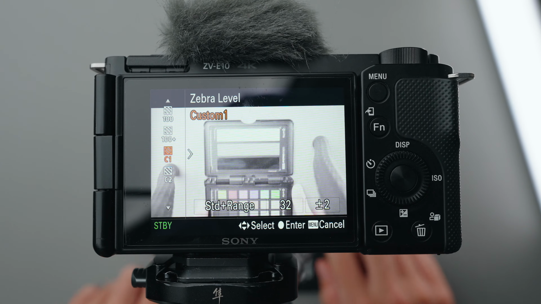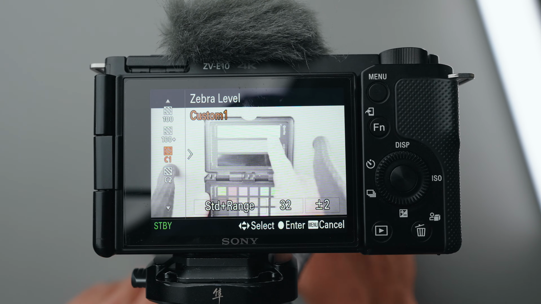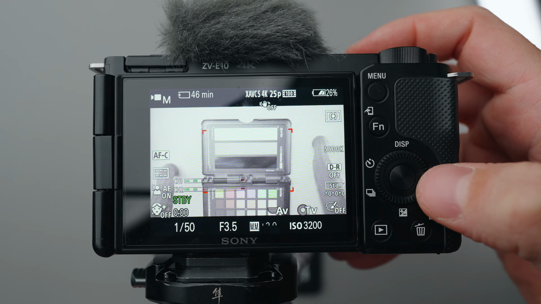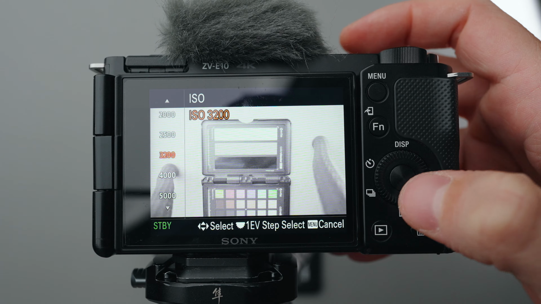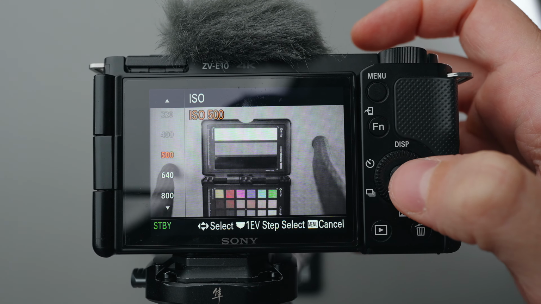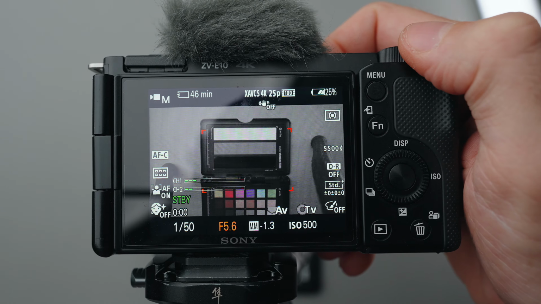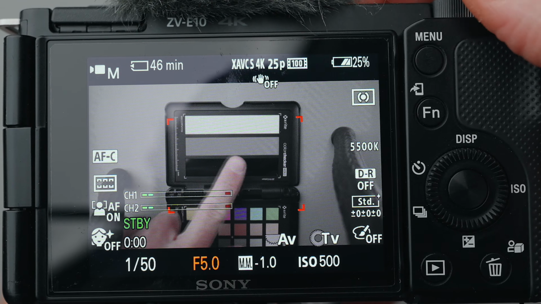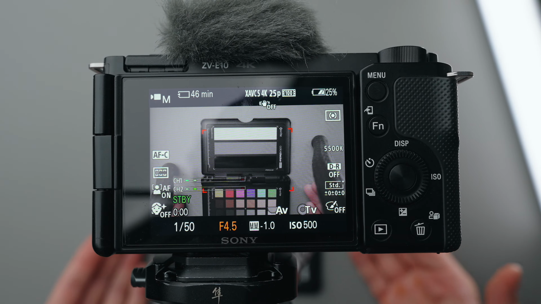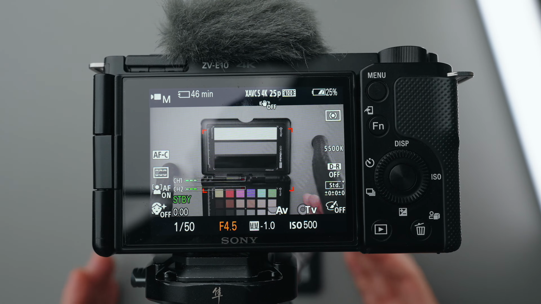So here I have a color passport, and this is middle gray here in the middle. And if I'm going to adjust the ISO to properly expose the shot, I should see zebras once the middle gray is set to 32. And here I see zebras. You see the zebras on the middle gray? That means now this shot is exposed to 32 IRE middle gray.